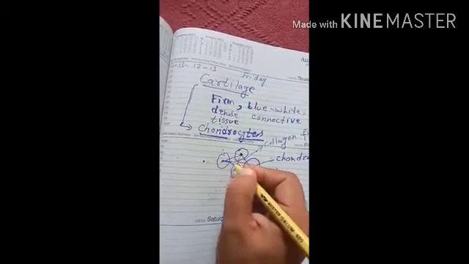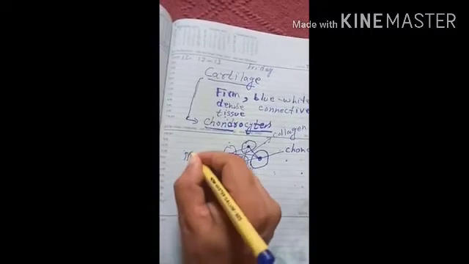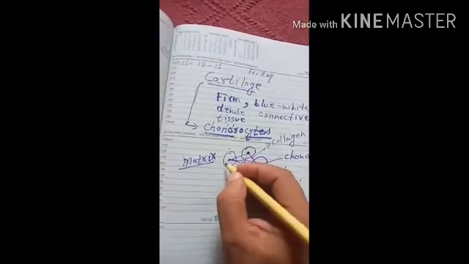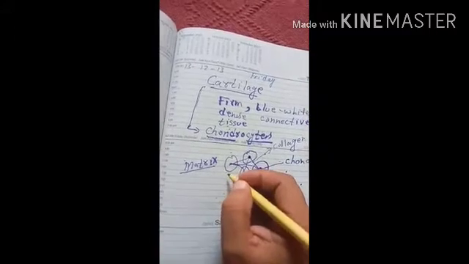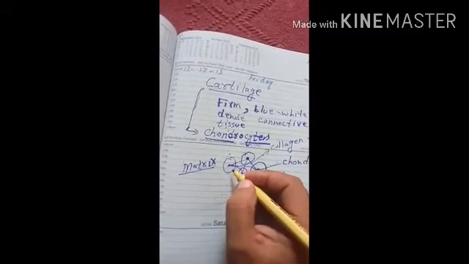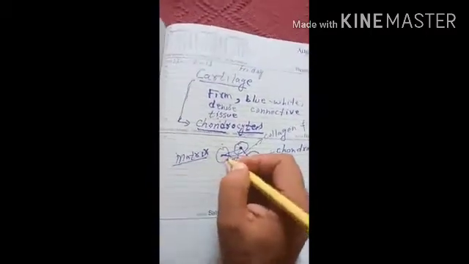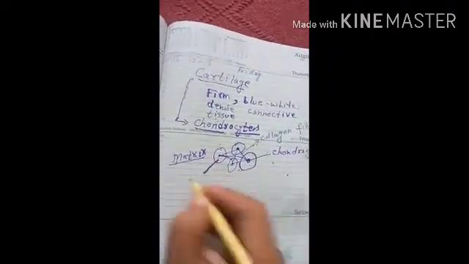This whole network of collagen fibers makes a matrix. Matrix means a network, a mesh. These empty or fluid-filled spaces, I am using the word empty because there is no major organ or other thing present in these spaces except a fluid or cell, are called lacunae.